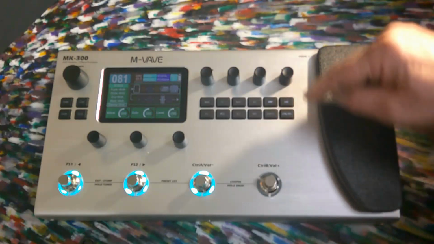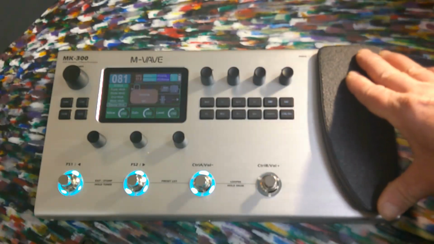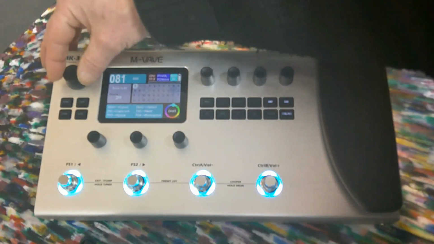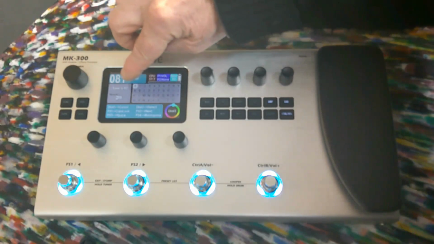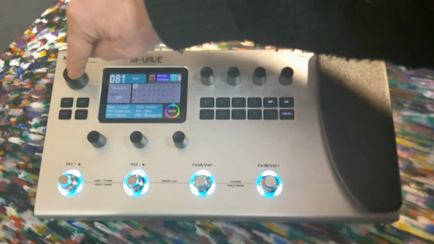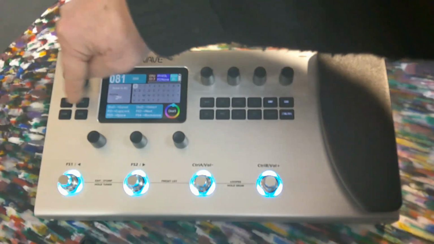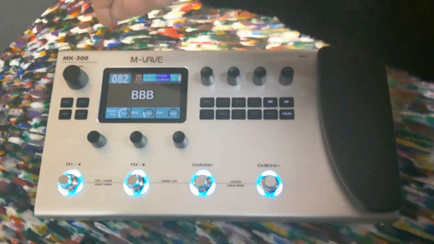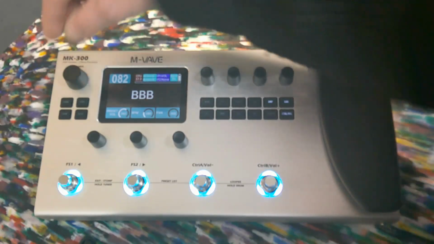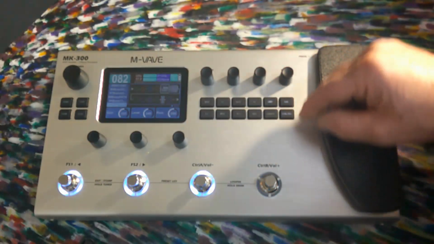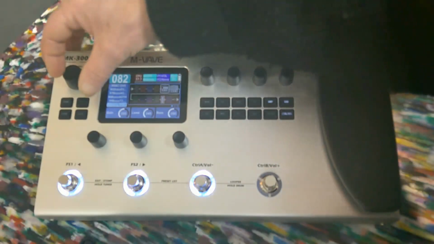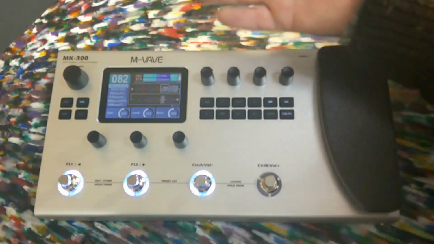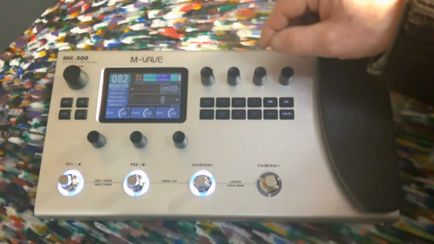So if I now want to create another version of this, maybe change the amp, we just do save, and in this case we click it on one, it's now going to save to 82, which is the next one. Press save again. So now if we go to the home screen, we've got the same on 82, and then we can just go back in, change the amp if we want to, so have a completely different amp for that one, select that, and then that's the basis for our next preset.